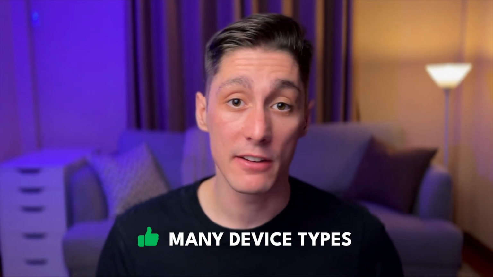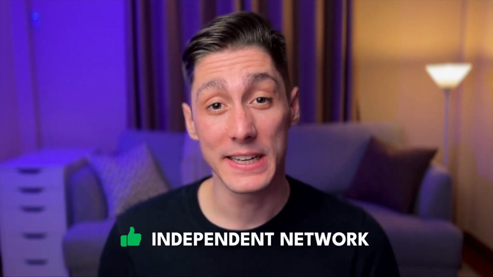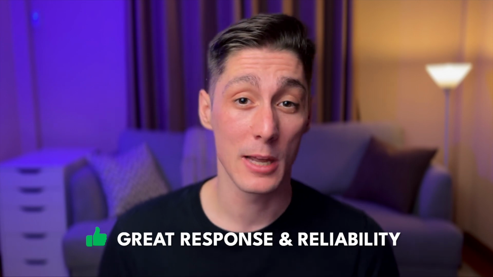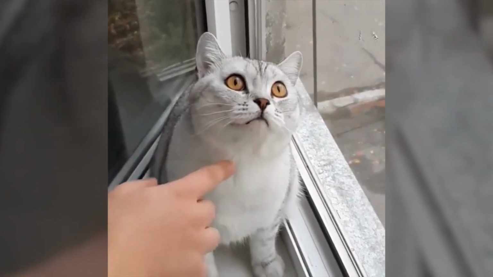Now we get to the more interesting protocols because these were designed specifically for use in smart homes. Let's get into Zigbee. The great thing about Zigbee is it covers just about every device type out there. I'm talking everything from plugs, sensors, bulbs, switches, and locks. It also works independently of your Wi-Fi network, so it doesn't clog up your router or slow down your internet. And in fact, it doesn't even require internet because it all runs locally.